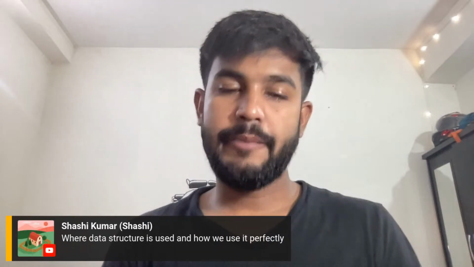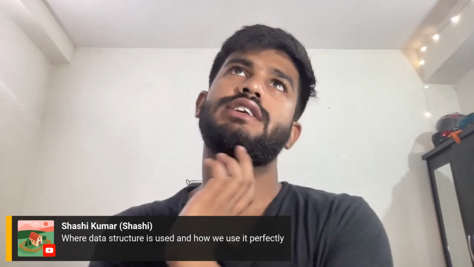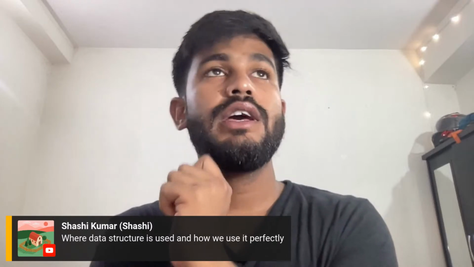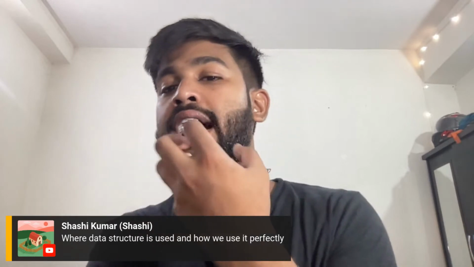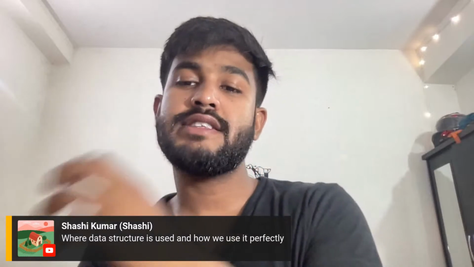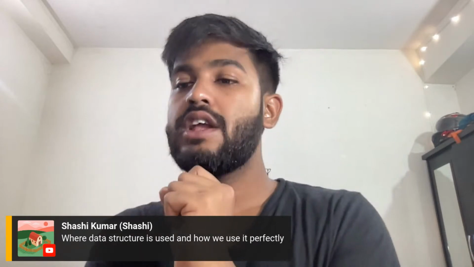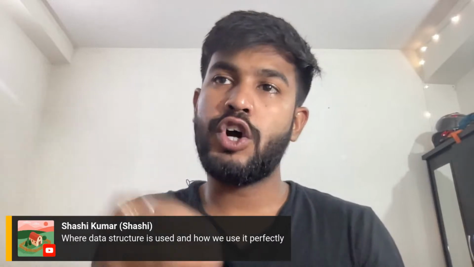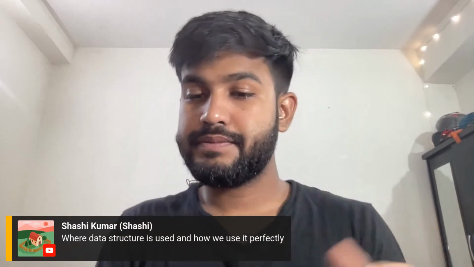Okay, so where data structure is used and how to use it perfectly. Okay, so I would just give you a quick recap of everything. If the size is fixed, if you know that I would require 10 units of size, 12 units of size, then you should use arrays. If you want to add elements in the front, or add elements in the back, then you need to use linked list. Now if you want insertion from the back, deletion from the top, and addition from the back, then you need to select queue or stack.